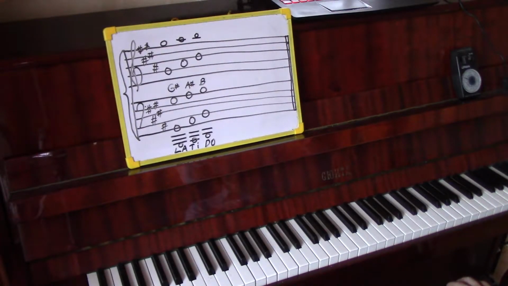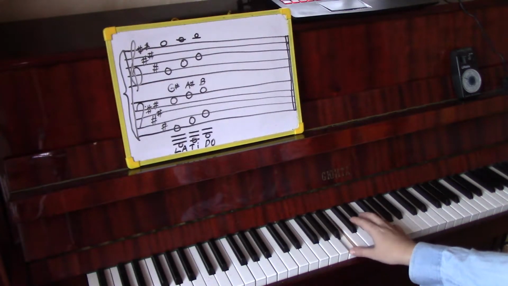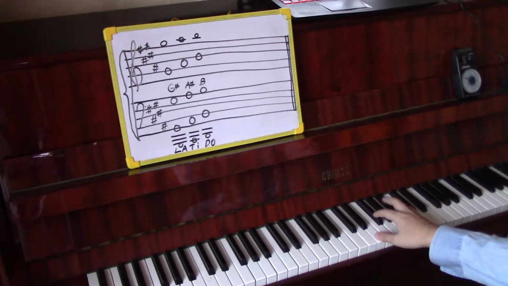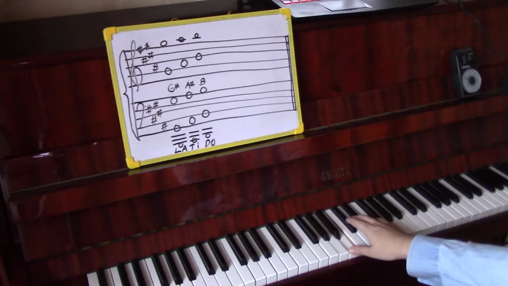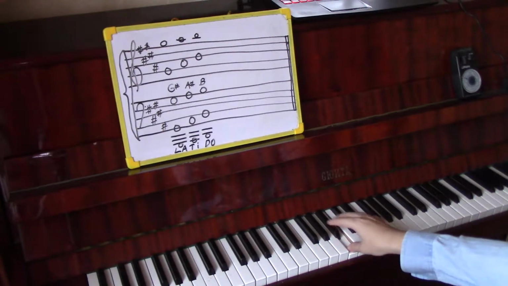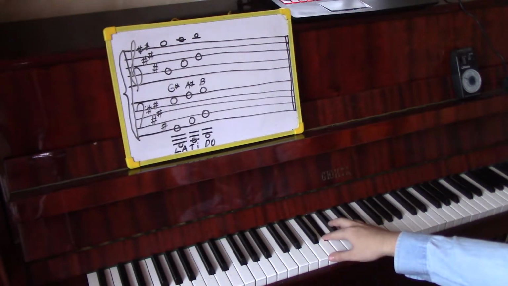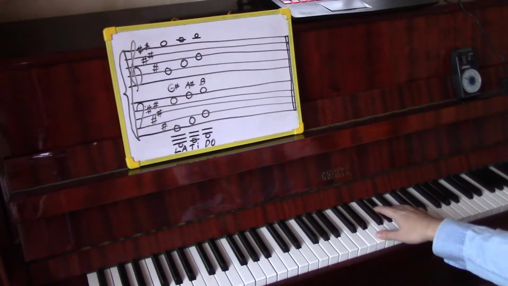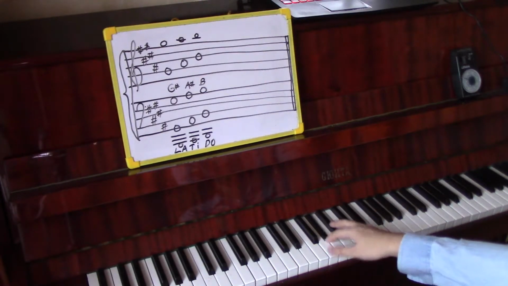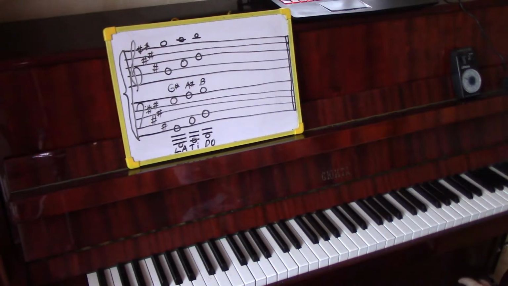This time it's G sharp minor, which is the relative minor of the key of B major. So if you remember, B major is this: do, re, mi, fa, sol, la, ti, do, ti, la, sol, fa, mi, re, do. If we take it a third below, three notes, 1, 2, 3: la, ti, do, re, mi, fa, sol, la, sol, fa, mi, re, do, ti, la. So the natural minor, the G sharp natural minor, pretty simple.